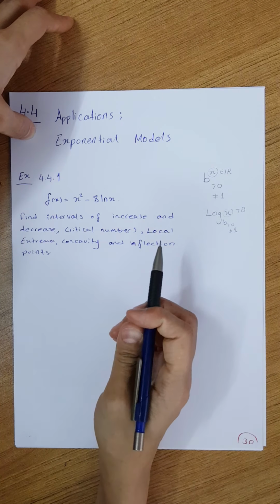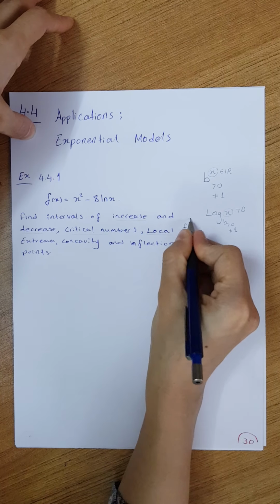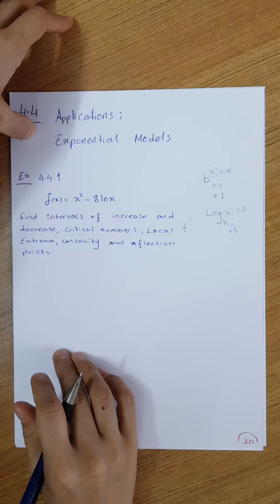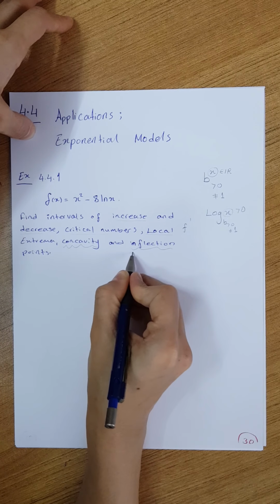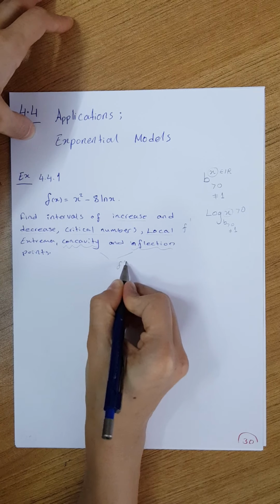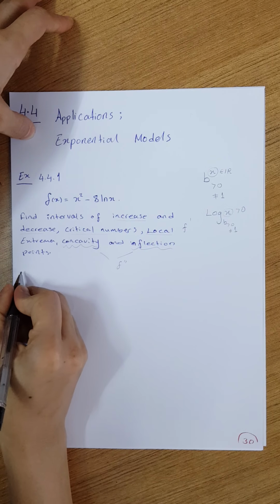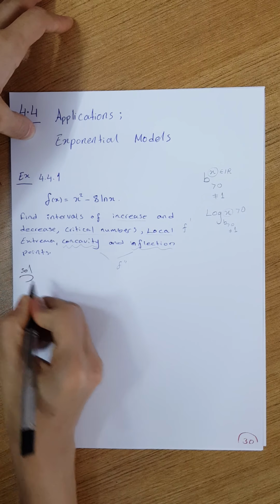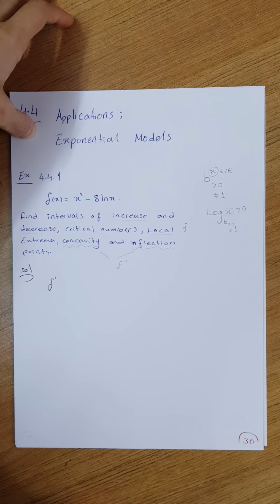As you know, we've studied in chapter 3. For finding increase, decrease, critical numbers, and local extrema, we are using the first derivative of the function. And for concavity and inflection points, we are using the second derivative of the function. So let's start with the intervals of increase and decrease. We have to find the first derivative of the function, of course.